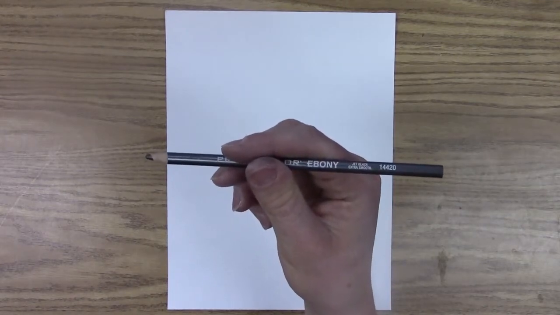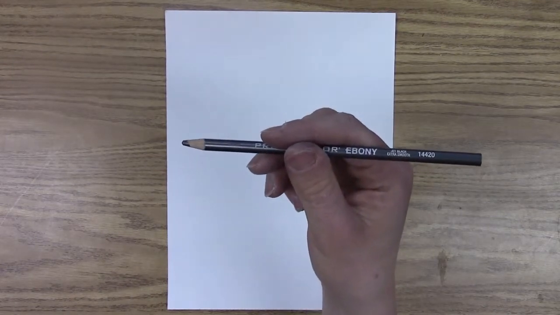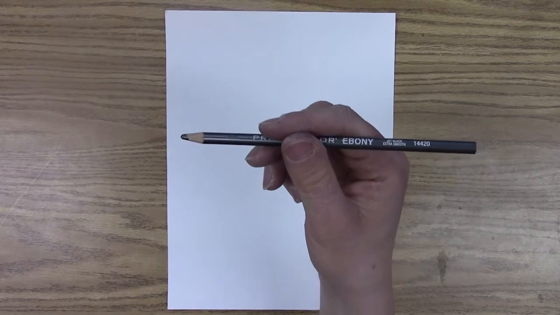In the sketchbook activity, you'll need a couple supplies as you get started. You'll need an ebony pencil or a pencil of some sort. Ebony is preferred. If you do not have it, you may use a regular pencil. You'll also need a white piece of paper. It could be loose like this, or it can be in your sketchbook.